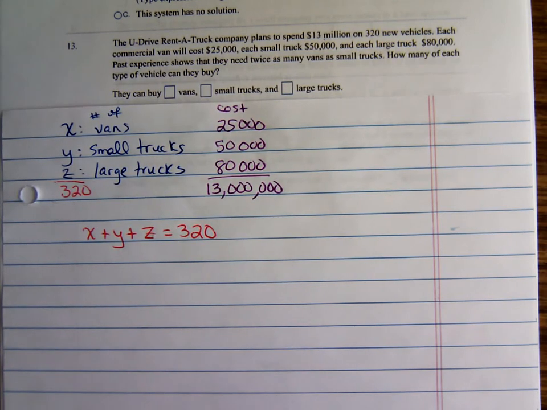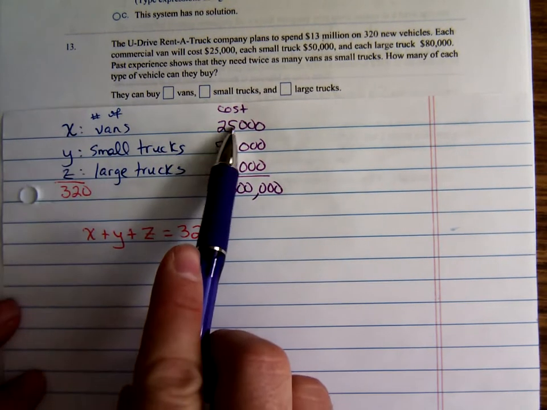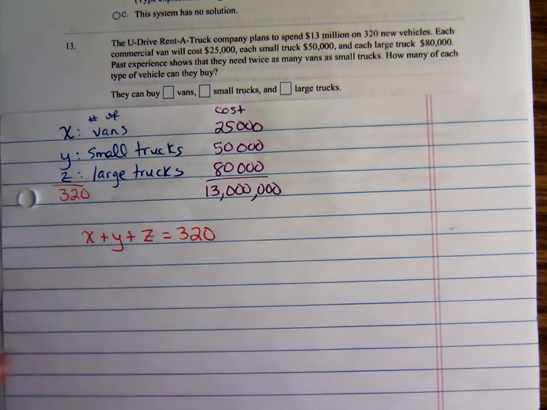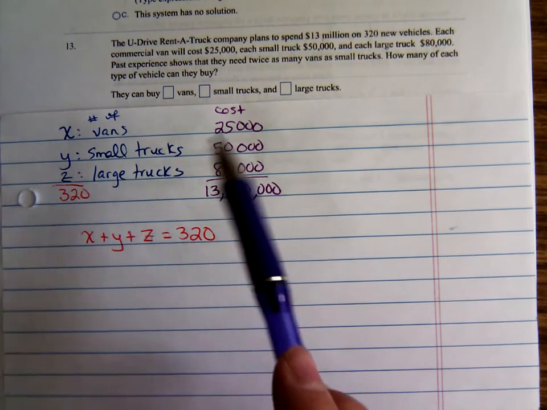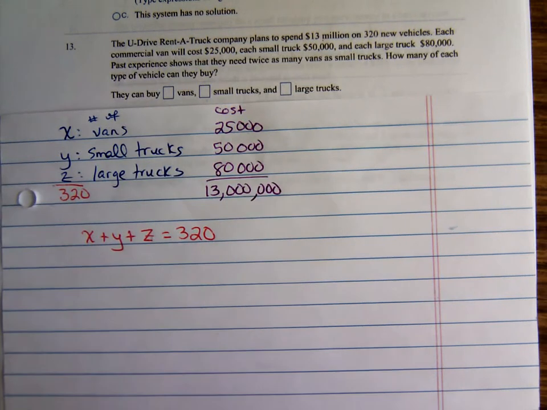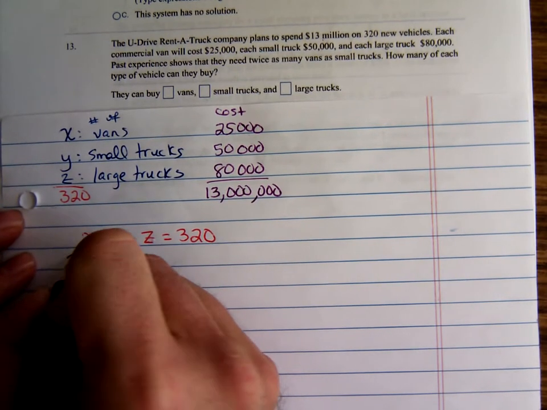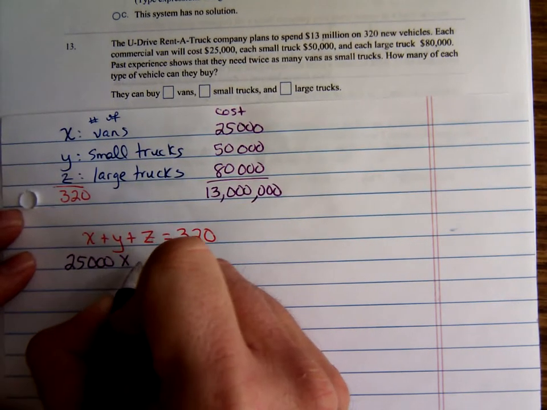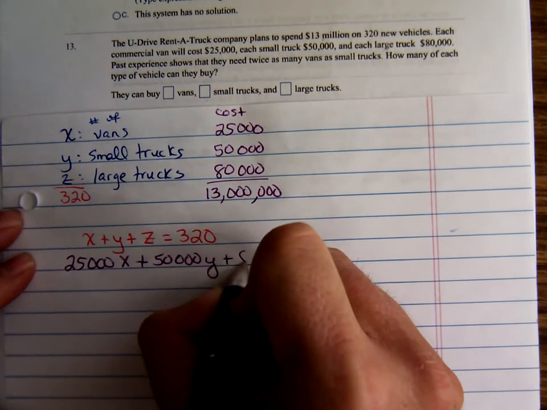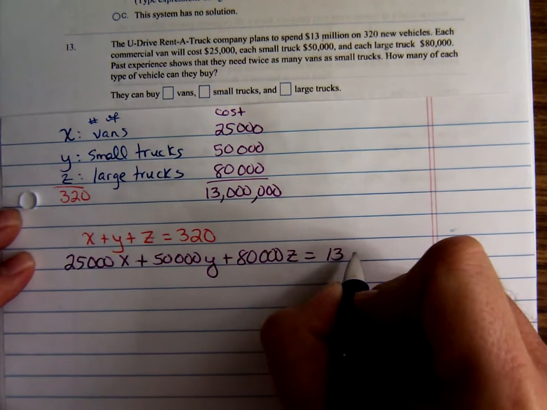Now to write an equation for that, if X is the number of vans and each van costs $25,000, then to get the cost of all these vans, you're going to multiply. For instance, if they bought two vans at $25,000 each, you'd say 25,000 times 2, $50,000 to buy two vans. So to get the second equation, 25,000x plus 50,000y plus 80,000z equals 13 million.